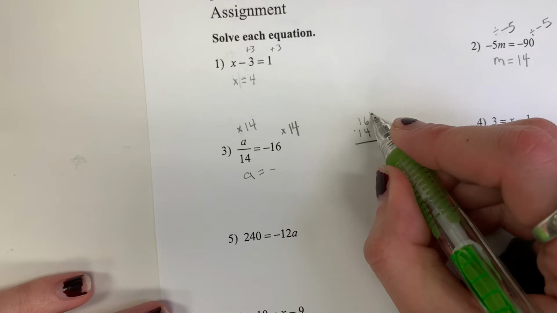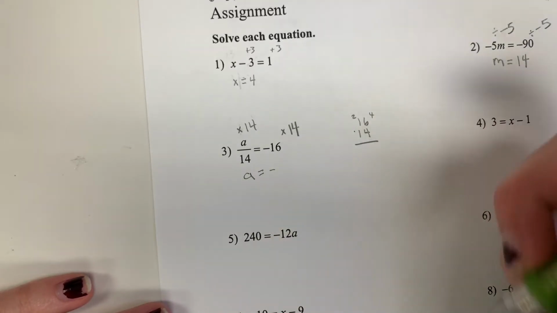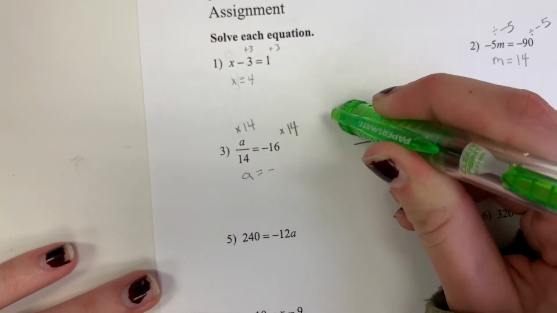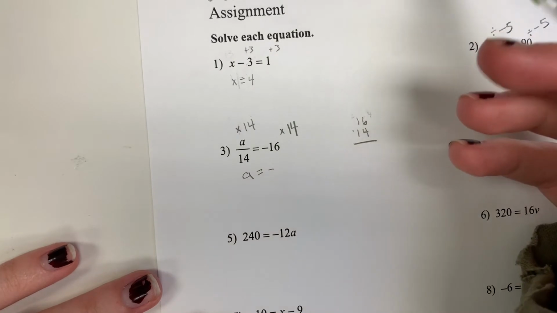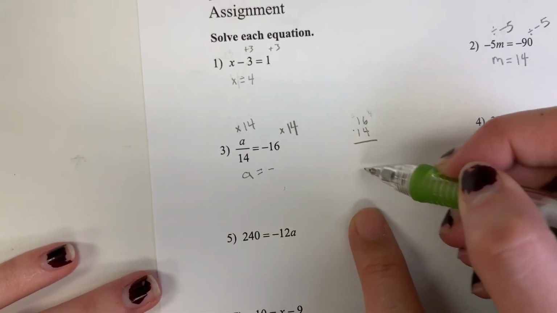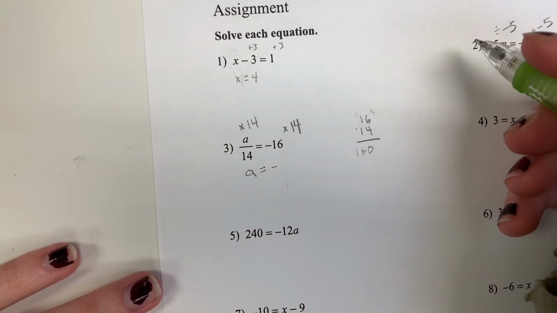Partial sums, we're gonna do 16. If you wanna do the traditional way, that's okay. I thought I'd do 16 times 10, which is 160. Put 160 underneath. And then what is 16 times 4?